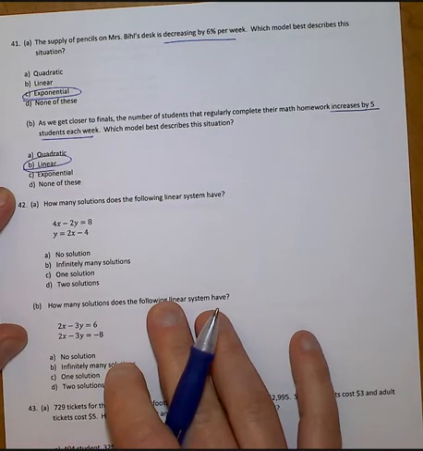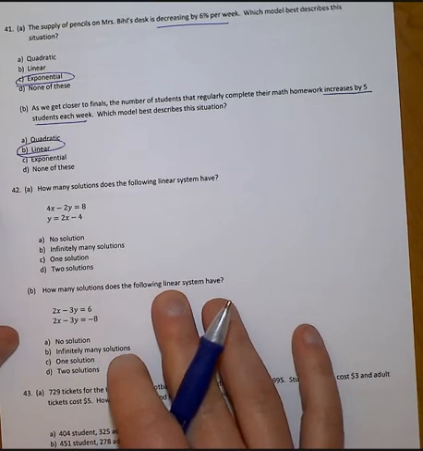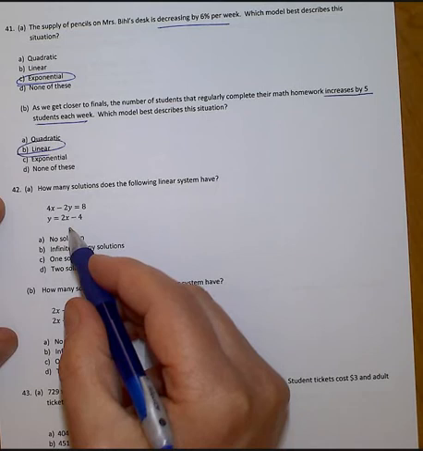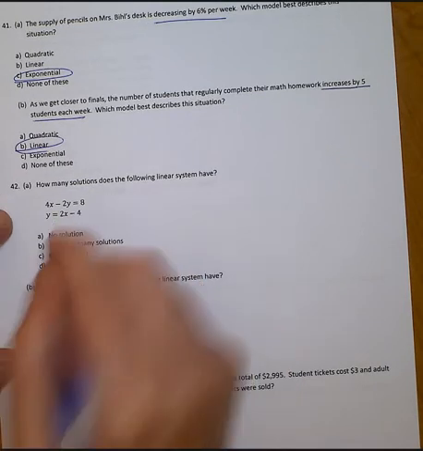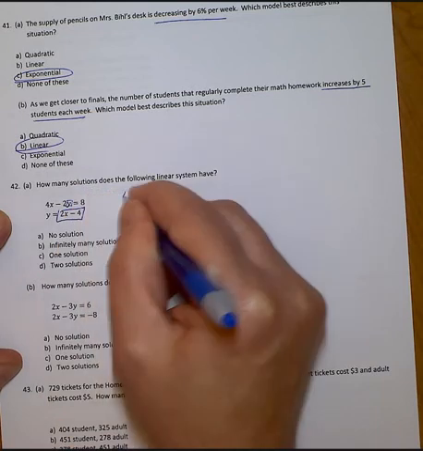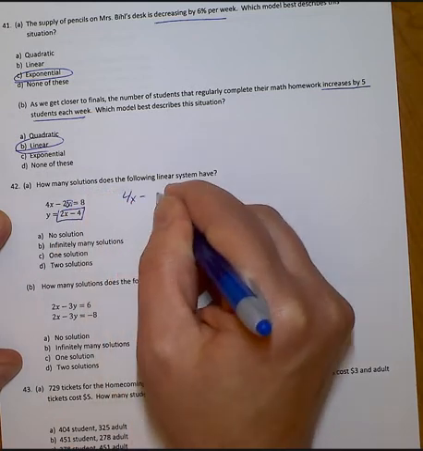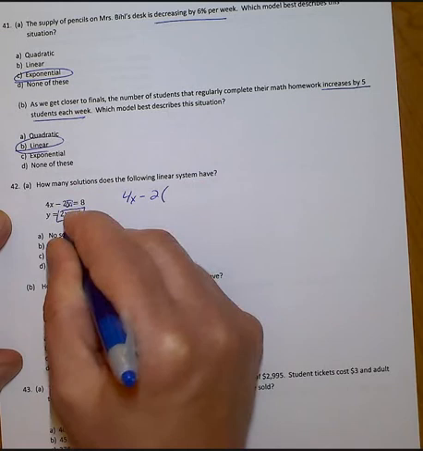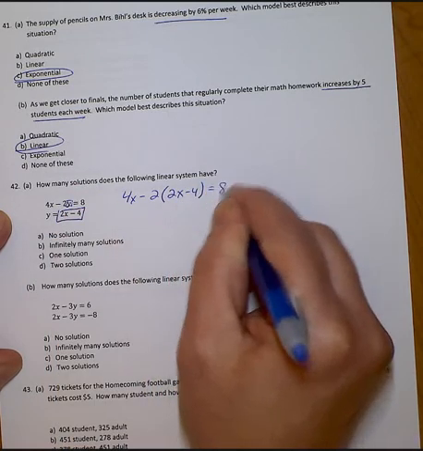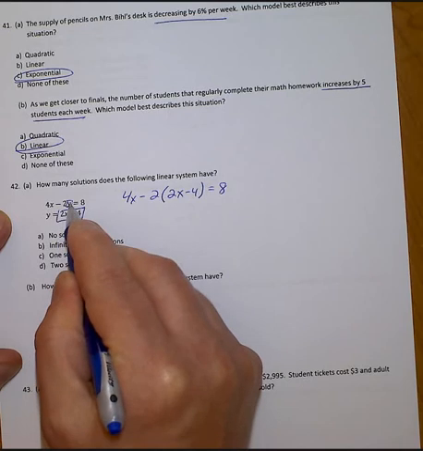Okay. 42. How many solutions does the following linear system have? Well, I need to solve this to figure that out. So I'm going to use substitution because it looks like it's set up for substitution. 4x minus 2 times, I'm going to put this in for y, 2x minus 4 equals 8. I substituted this into there.